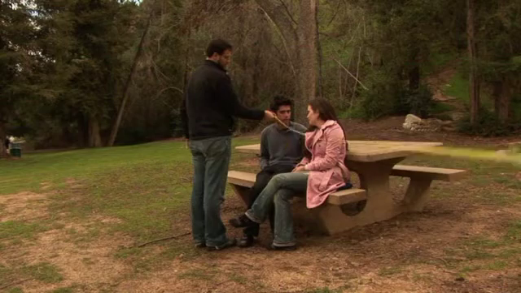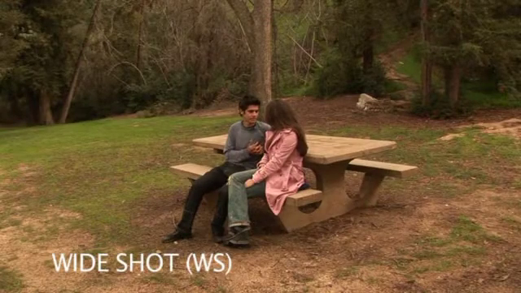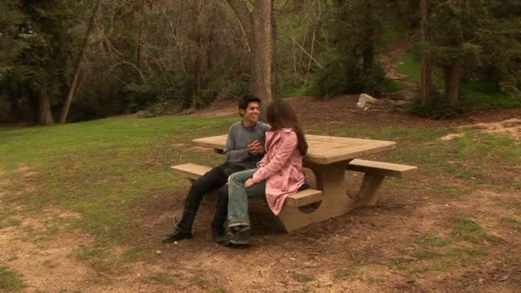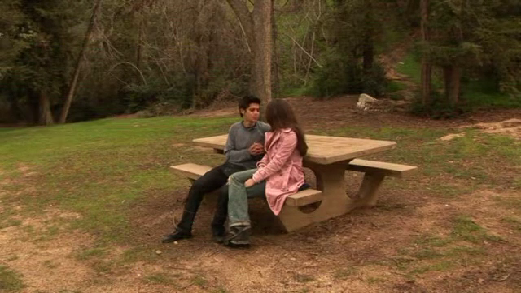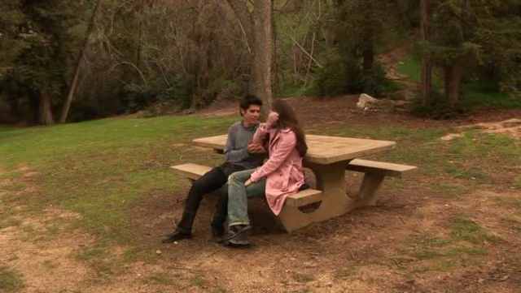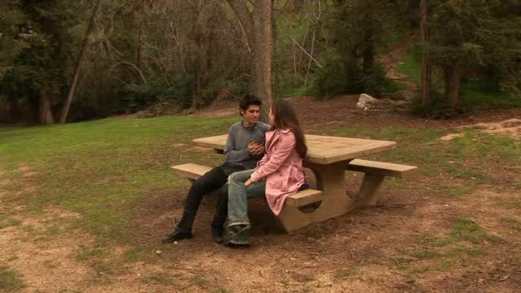So when I tell my DP, I say, okay, give me a wide shot of the scene. Let's just say this is the wide shot. The medium shot is just going to be a little bit closer, but the wide shot could have been from much further away. As long as you just establish with your DP what a wide shot is, then he'll know what you mean by a medium shot and close-up at that point. So this is what we established as a wide shot.